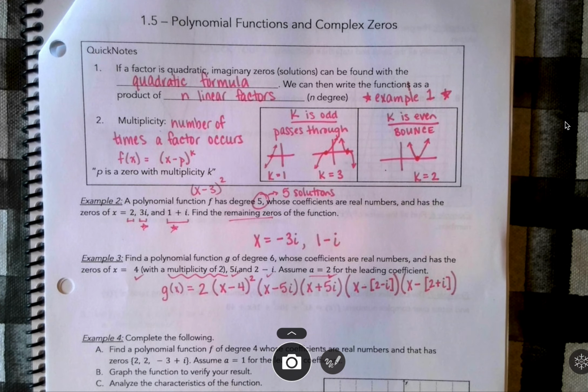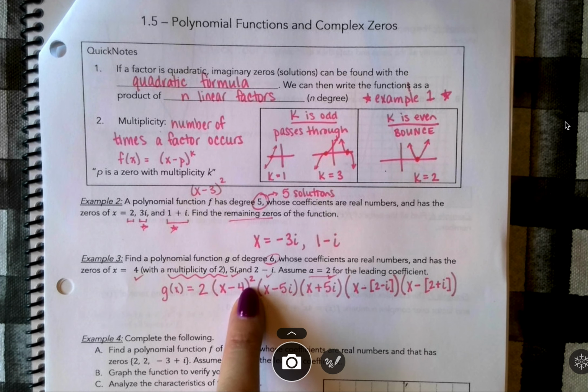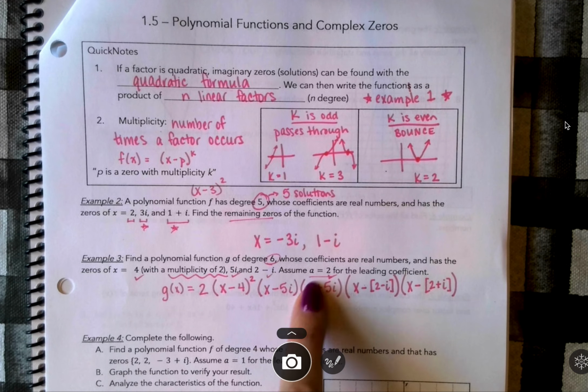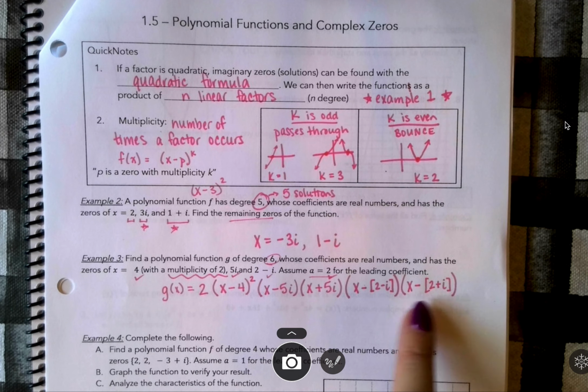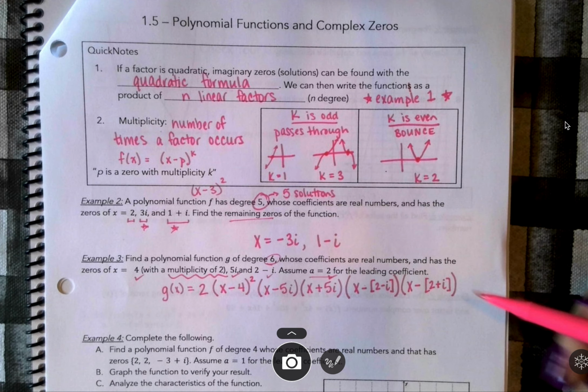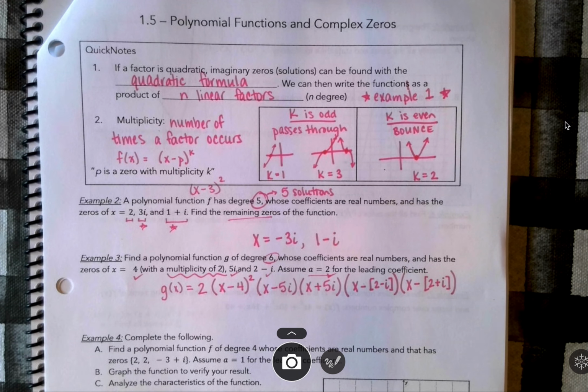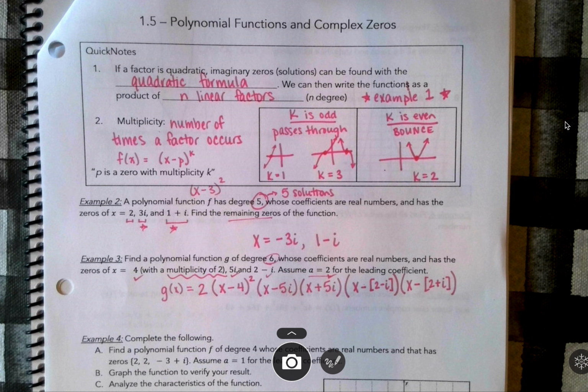So I want to double check a couple things. If I have a degree of 6, I should have 6 solutions. So I have a multiplicity of 2 here. So this is 2, this would be 3, 4, 5, 6, because each of these just have an invisible 1 exponent. So that works. That would be my function g that fits those characteristics. It doesn't say to simplify it, so I'm going to leave it exactly like that.